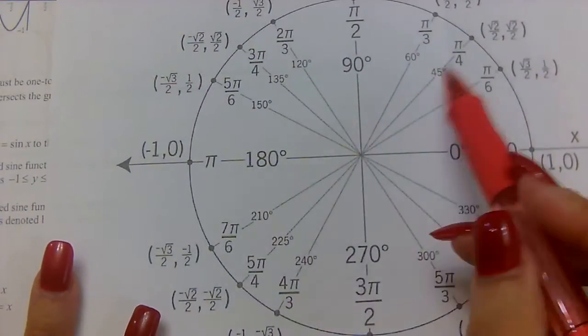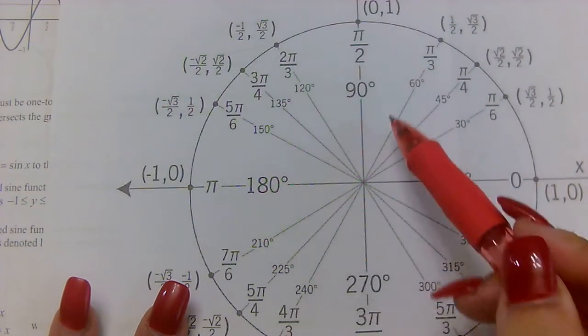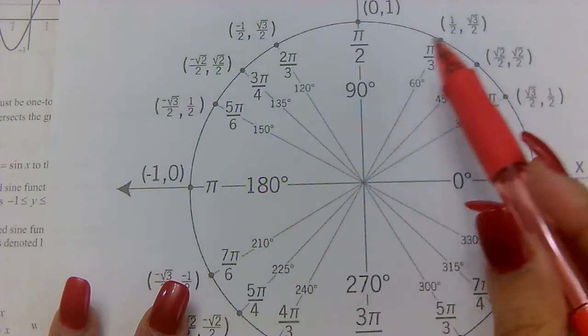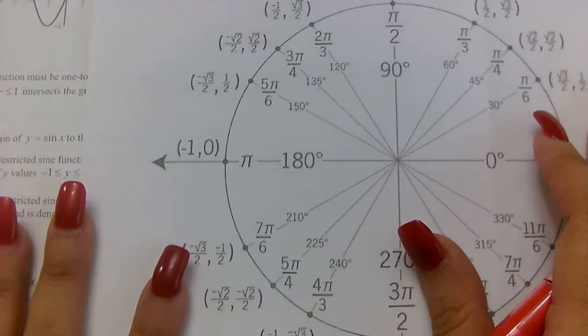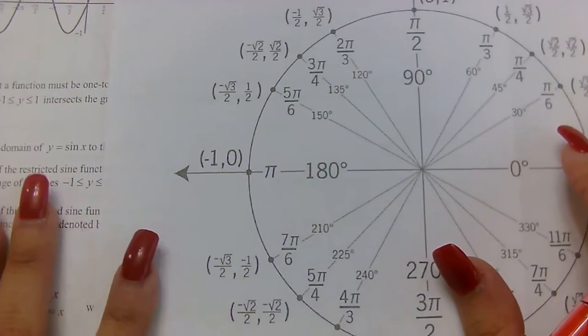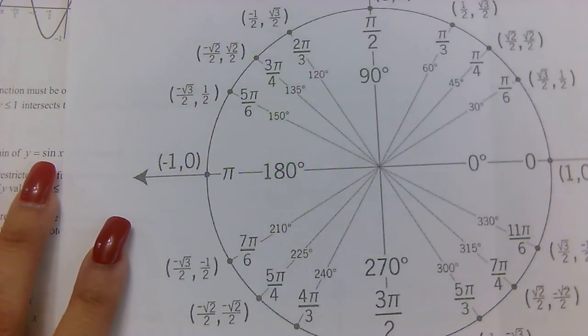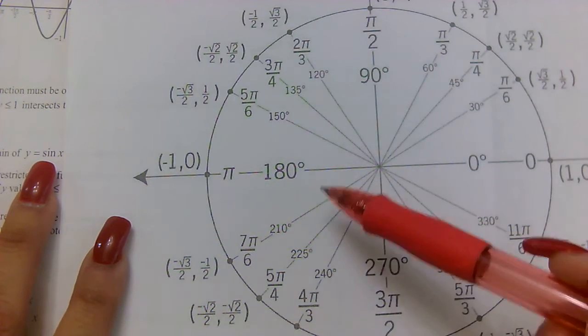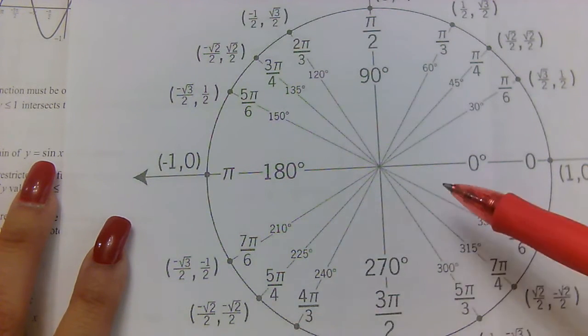Okay. So in this particular case, remember we said that in quadrant 1, all trig functions are positive. All right. Well, let's look at sine. Which two quadrants is sine negative? Okay. Hopefully you said quadrant 3 and quadrant 4.